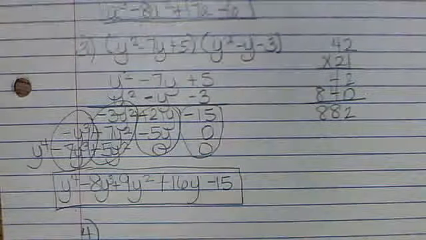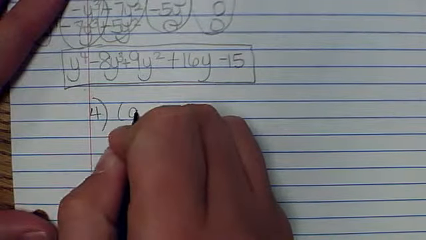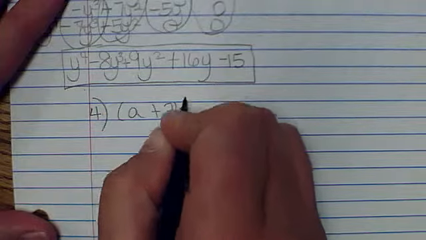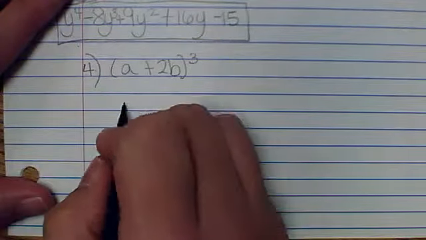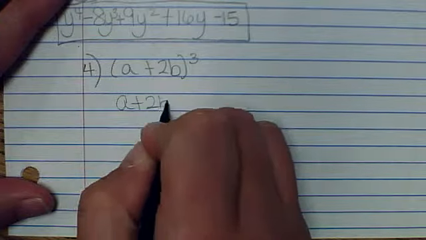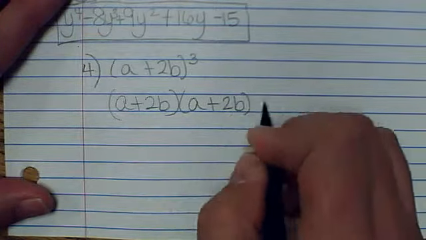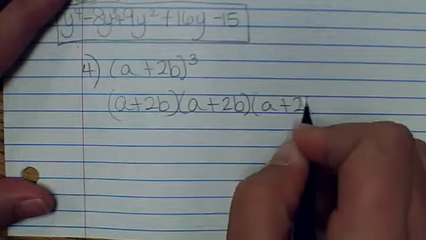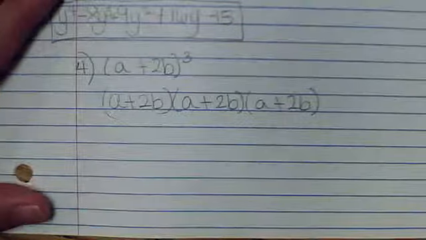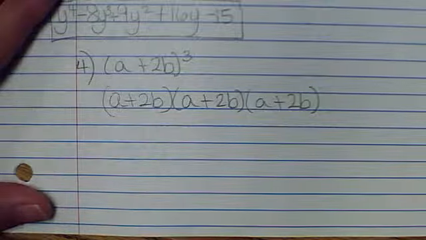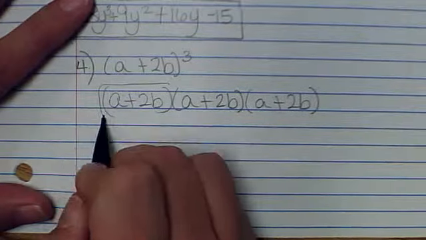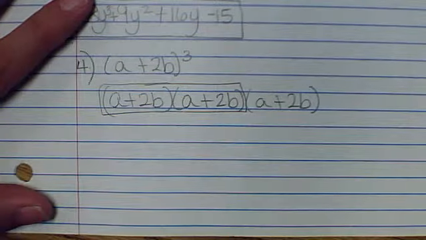Number 4. A plus 2b cubed. Now when we multiply a plus 2b cubed, we're going to do a plus 2b times a plus 2b times a plus 2b. You have to write it out 3 times. But when we do this, we can only do 2 at a time. So we're going to multiply a plus 2b times a plus 2b.